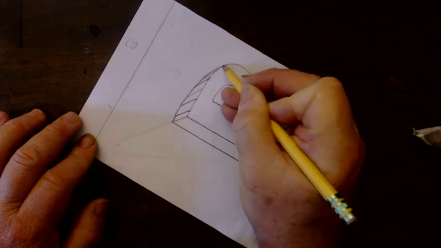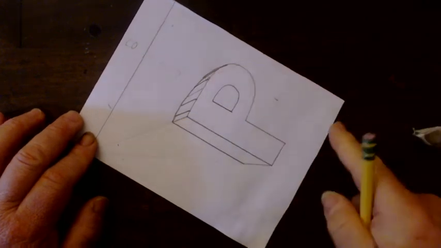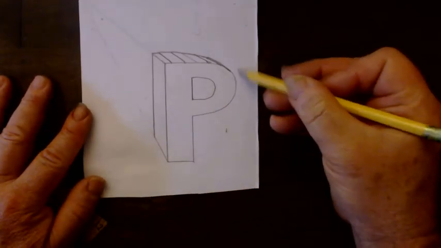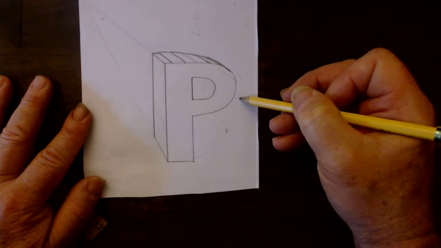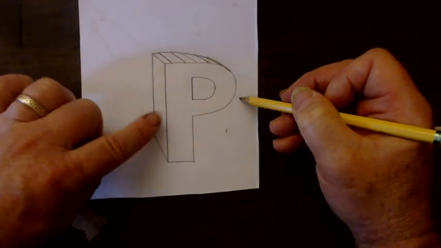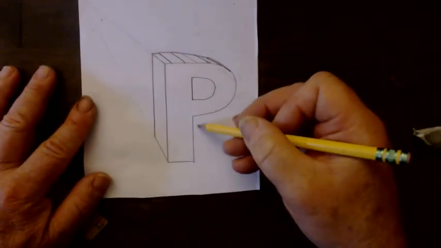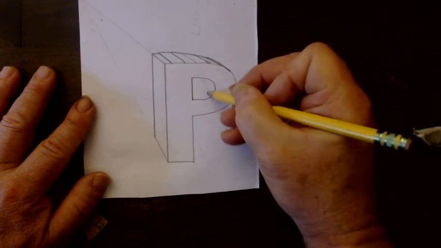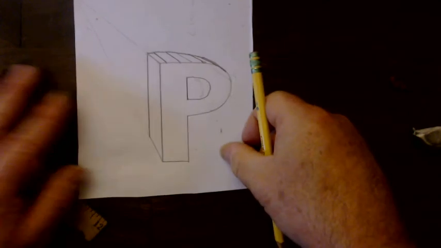And I come down here, and there you go. Now I don't have to worry about this side, because I wouldn't see that side from this vantage point or this perspective. Same thing down here. But I would see inside the window. So how do I figure that out?